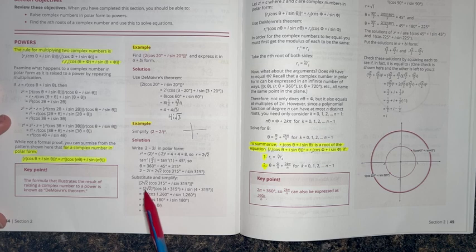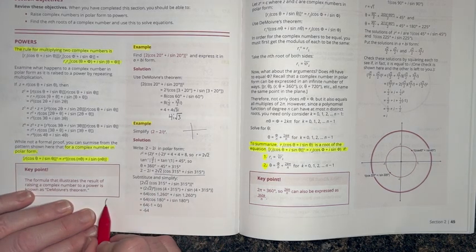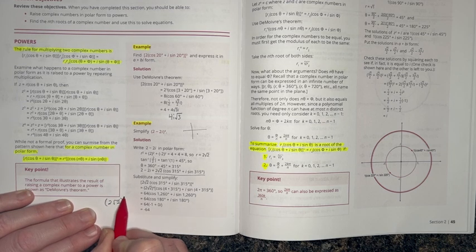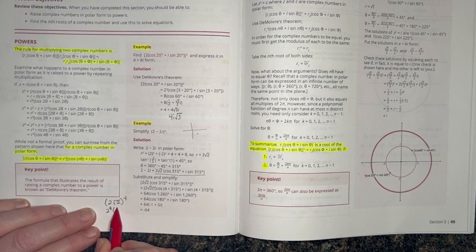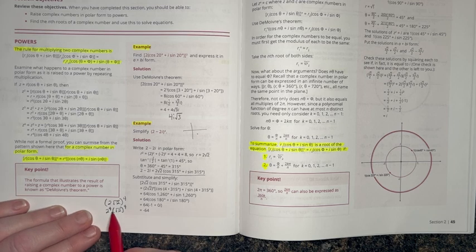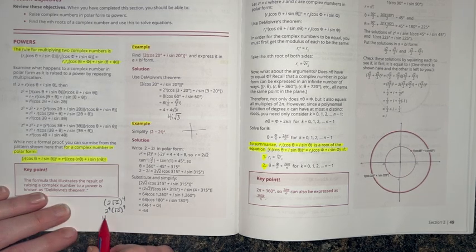Which is going to be 2 times the square root of 2 raised to the 4th power times the quantity of the cosine of 4 times 315 degrees plus i times the sine of 4 times 315 degrees, okay? 2 times the square root of 2 to the 4th power. Remember, we're taking it to the power, but we've got two things. We have 2 to the 4th power, and we have the square root of 2 to the 4th power, okay?